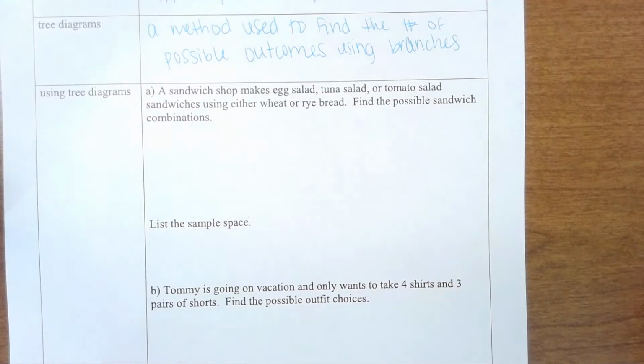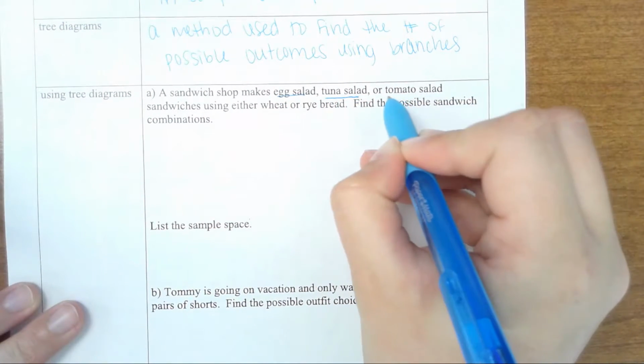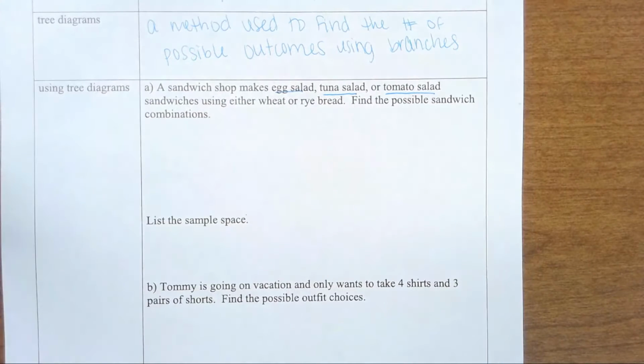So this first example says a sandwich shop makes egg salad, tuna salad, or tomato salad sandwiches using either wheat or rye bread. Find the possible sandwich combinations. So we are going to use a tree diagram to set this up. So to create a tree diagram, whatever they give us first, the different options that they give us first, is going to be our first column in the tree diagram.